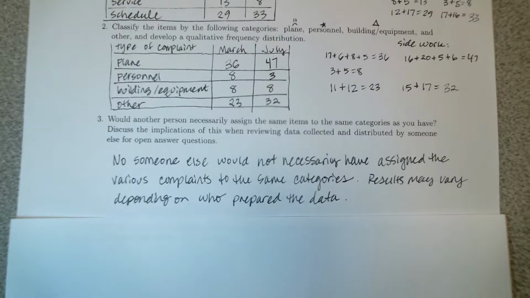So we've established that not everyone has the same perspective or has the same background. And based on those differences, they'd probably assign these categories differently. So we need to pay attention to who is preparing this data if it's more qualitative and not as cut and dry as quantitative. So that needs to be taken into consideration.